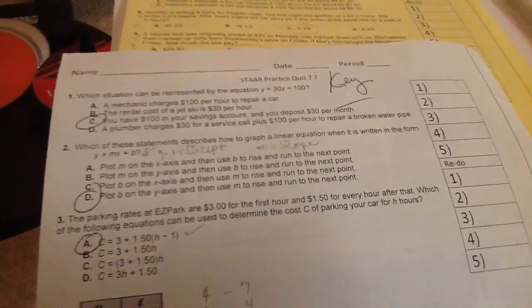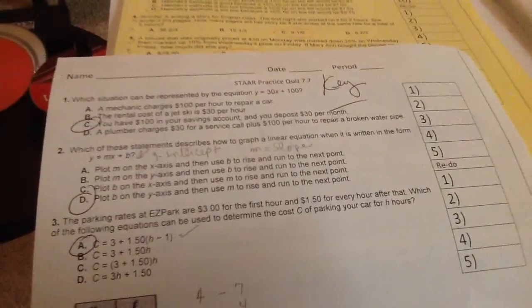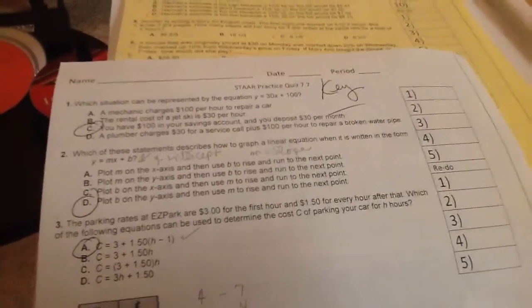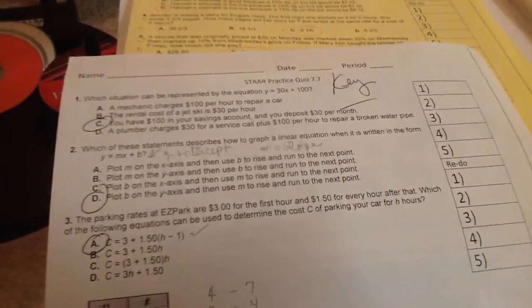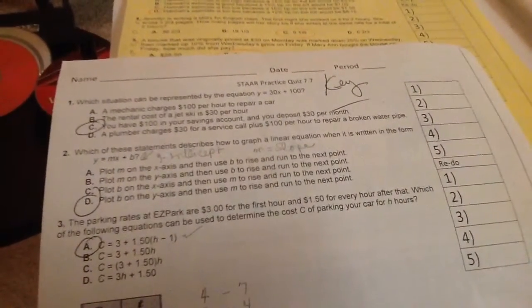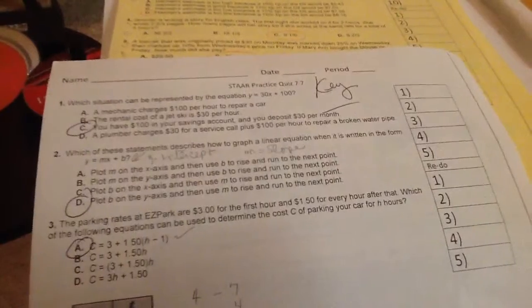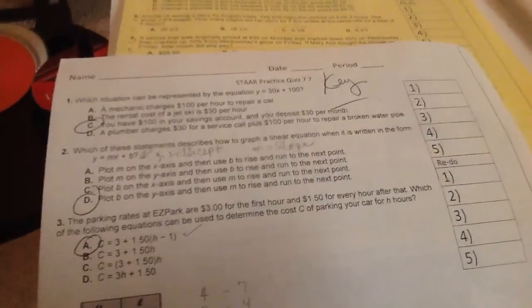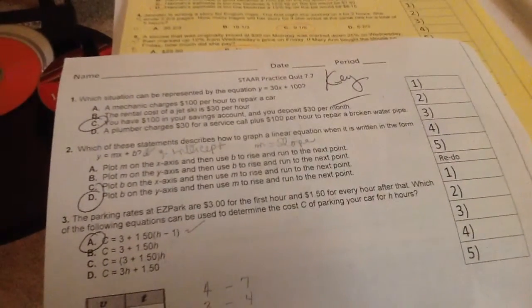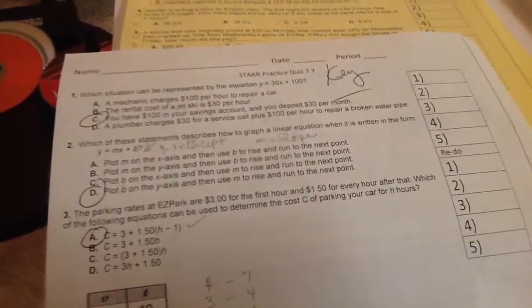You read each statement, because in order to graph, you have to plot the b, and the slope is rise over run, remember? Once you choose, you look at D, you plot the b, and you go up and over. So B is the correct answer. You plot b on the y-axis, then use m to go rise over run to the next point.